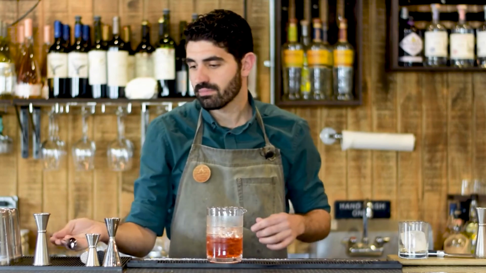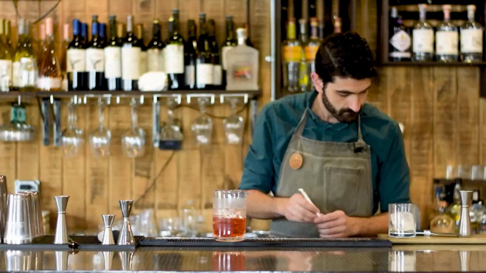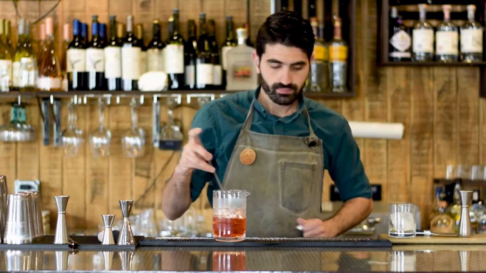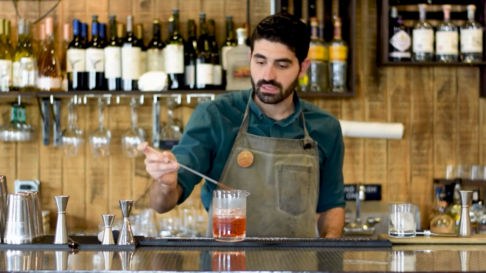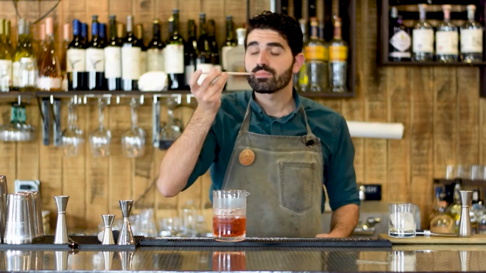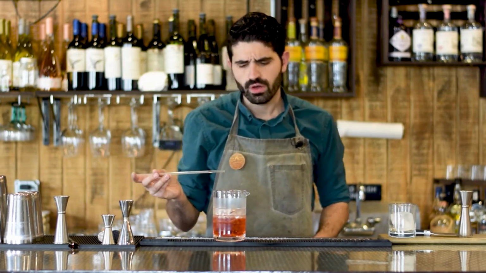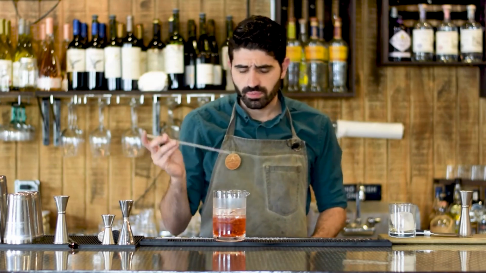I would say that's probably about good, but I am gonna test it out. I'm gonna grab a straw and we're gonna give this a little taste. All right, let's see if we've properly diluted this Negroni. Oh yeah, that right there is perfectly diluted. It's got that silky texture on the tongue, it's ice cold, and it is a perfectly well-balanced Negroni.